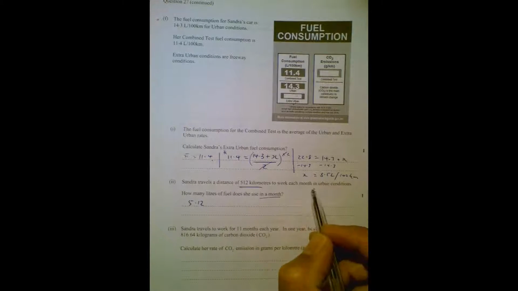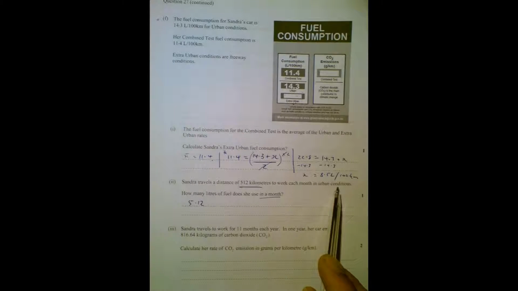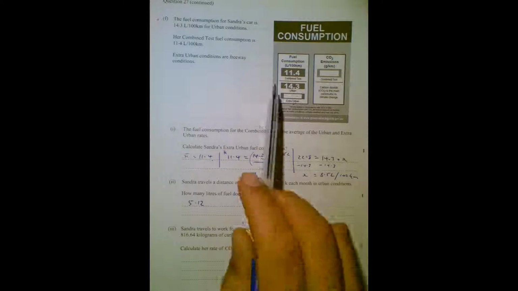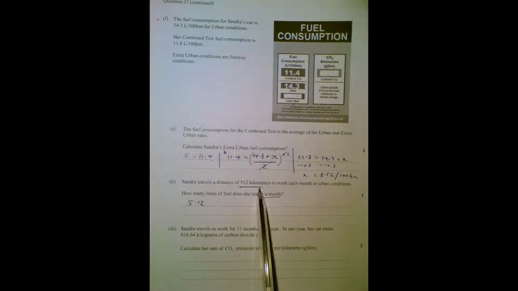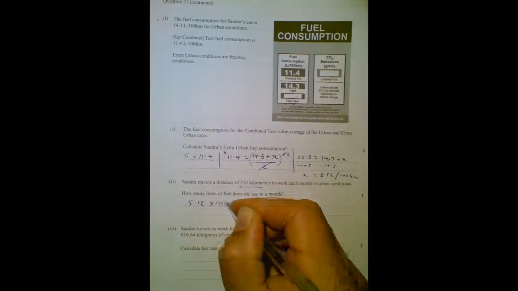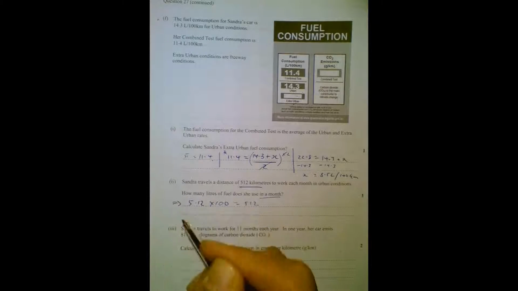Now, each month, and it says here, each month in urban conditions. So in urban conditions, she uses 14.3 litres per 100 kilometres. Now, 512 kilometres means you've got 5.12 lots of 100. That's what makes the 512. That's just an extra step just to show you.